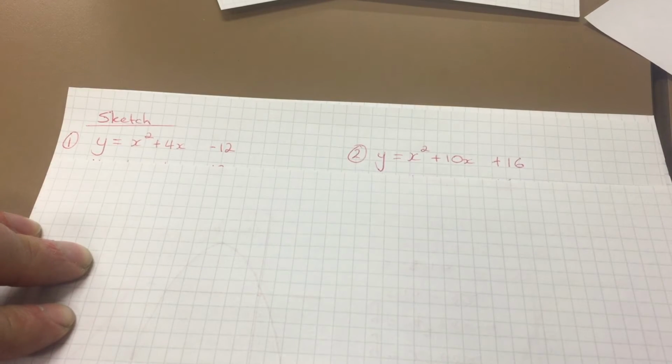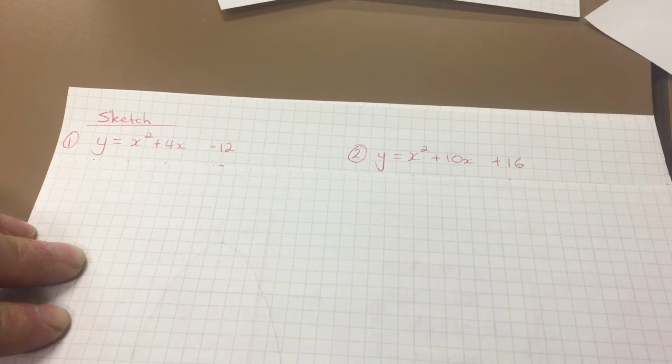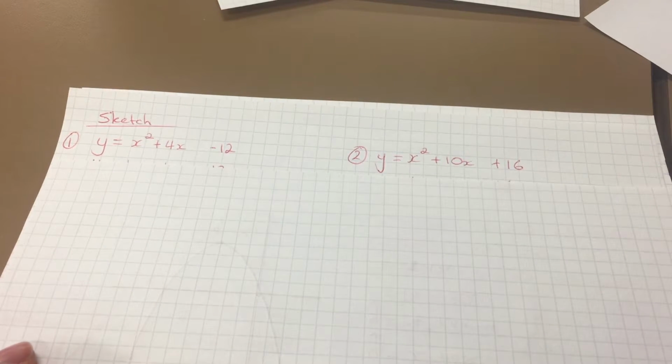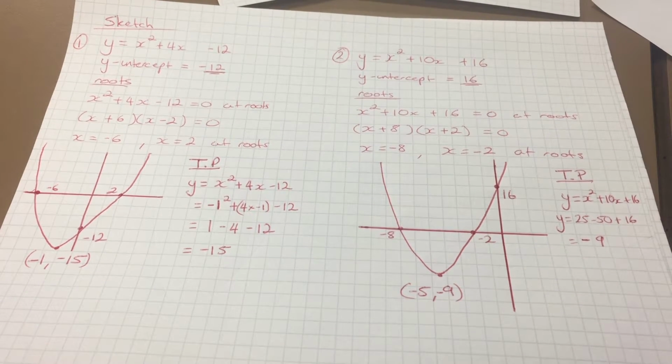Right guys, how about sketching these two equations? y equals x squared plus 4x minus 12 and y equals x squared plus 10x plus 16. As you can see guys, there's some solutions. There's quite a bit to them, but it's not too bad once you get into it. It's actually quite a lot of fun in my opinion, particularly once you get to know it.